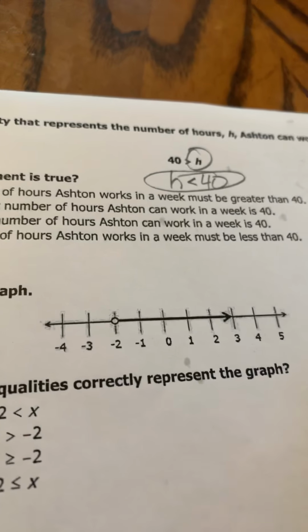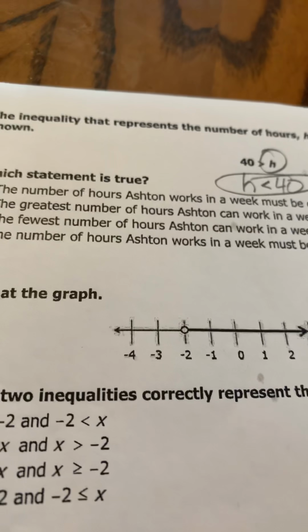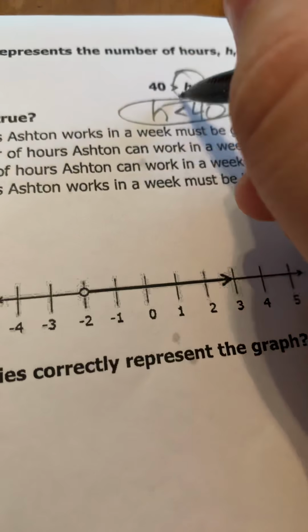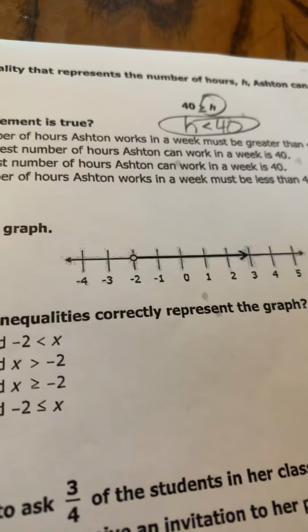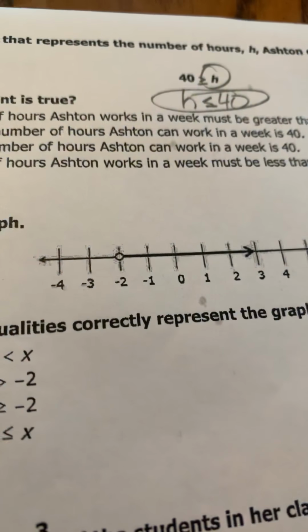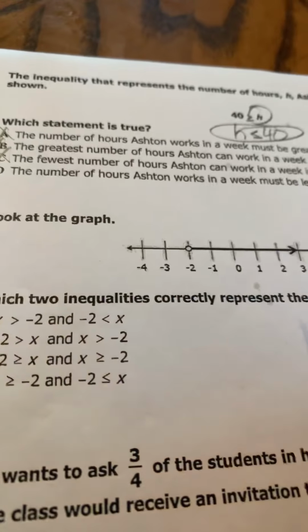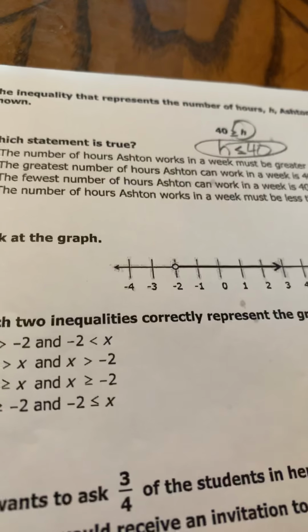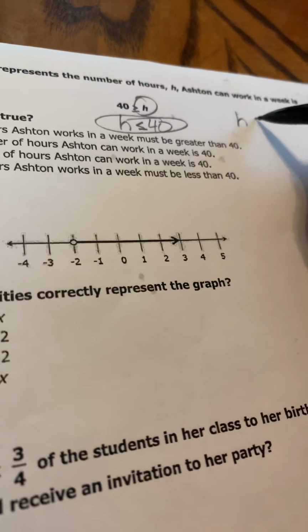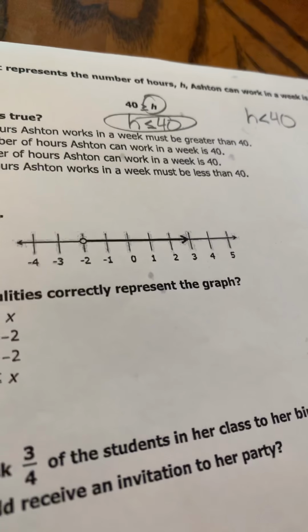B, the greatest number of hours Ashton can work in a week is 40. Not necessarily greatest. If that would be greatest, then that would be equal to. It's not, so I know B is out. C, the fewest number of hours Ashton can work in a week would be 40. If that were true, that should be less than or equal to 40. So I know that's out. So I know my answer has to be D. The number of hours Ashton can work must be less than 40, because this is my inequality. H is less than 40.